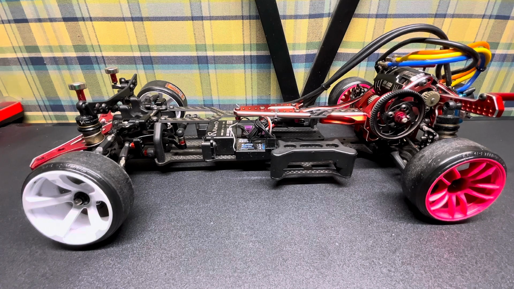So the load on the motor will be different with each FDR. The lower the FDR, the less load on the motor, and you'll get a longer runtime on the same battery. But the higher the FDR, the more load on the motor, and it's going to generate more heat on the ESC and the motor itself.